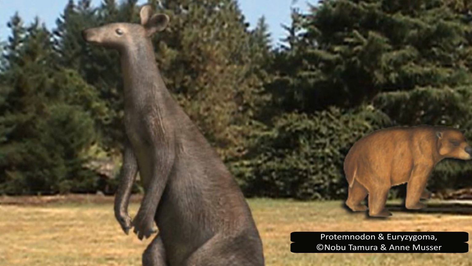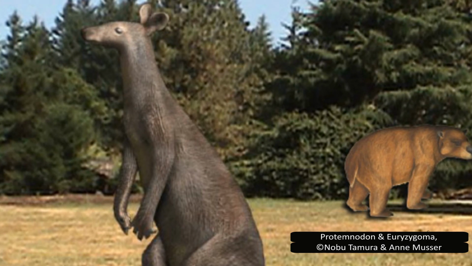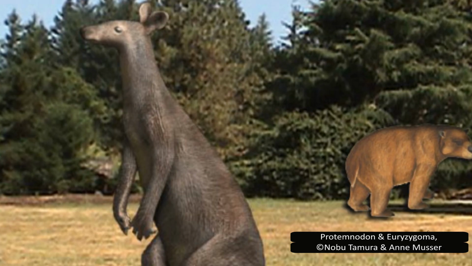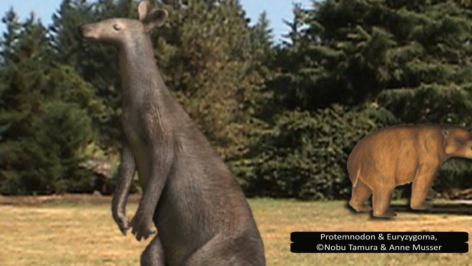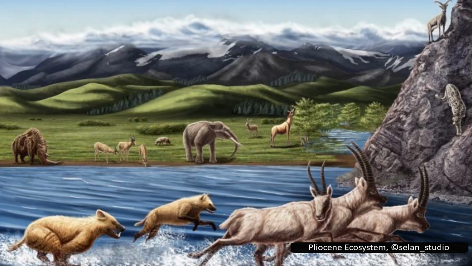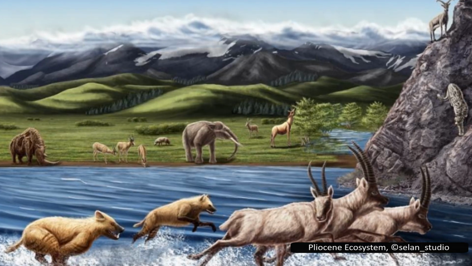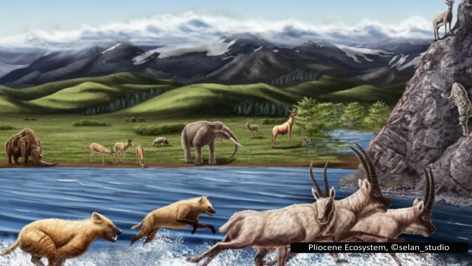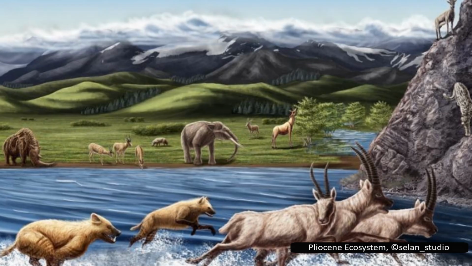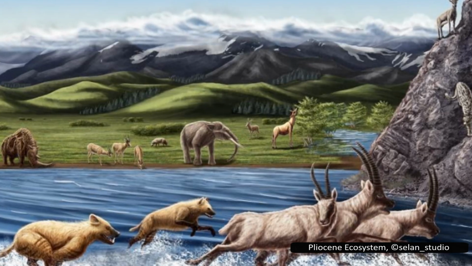Across continents, the Pliocene-Pleistocene climate oscillations increased environmental unpredictability. Animals that survived did so through flexibility, changing diets, migrating to favorable areas, or developing new behaviors. Some groups thrived by exploiting newly expanded grasslands, while others became more specialized to cope with shrinking habitats.